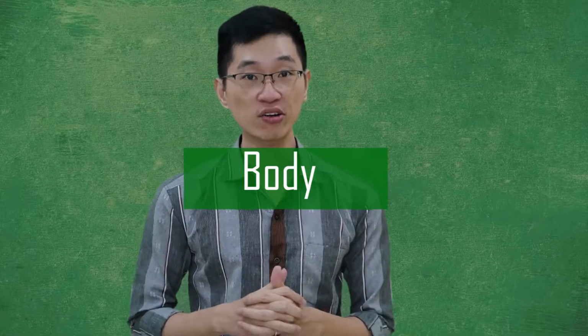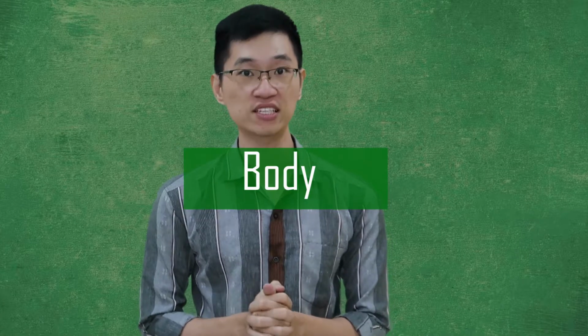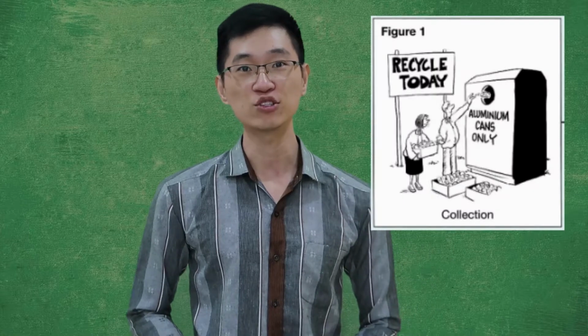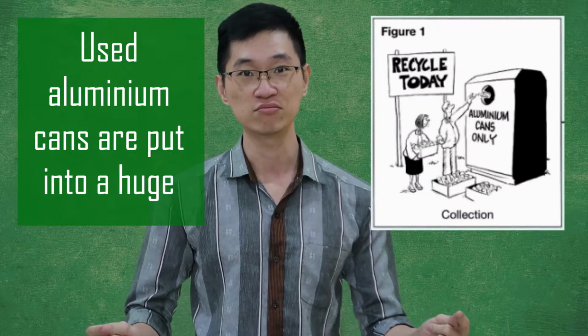In order to write the body of IELTS Writing Task 1 process, we need many things. But today we're just going to concentrate on the basic things. And the basic thing I'm going to share with you today is how to transfer the pictures into words like this.